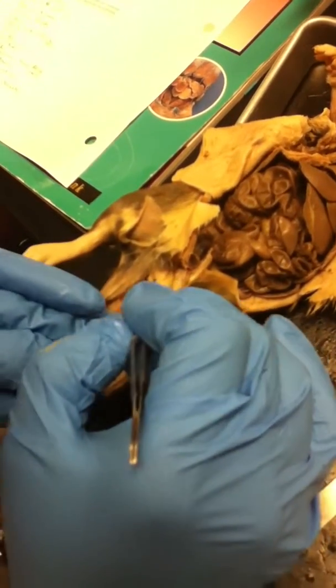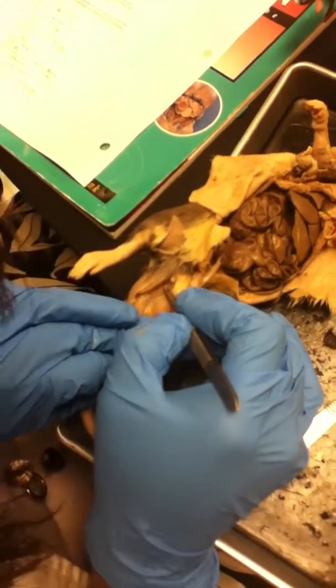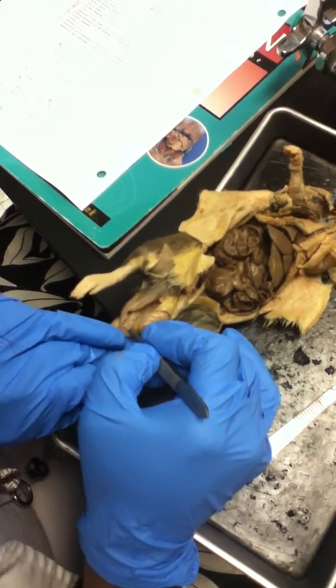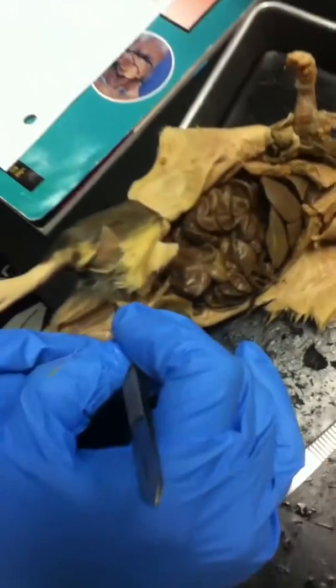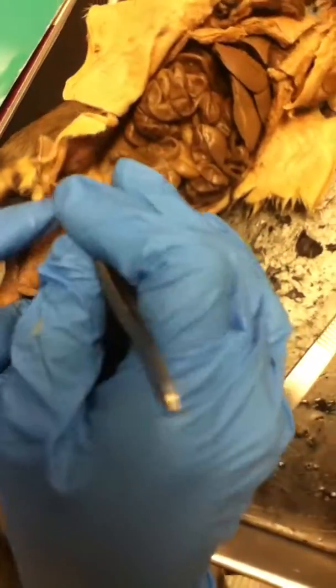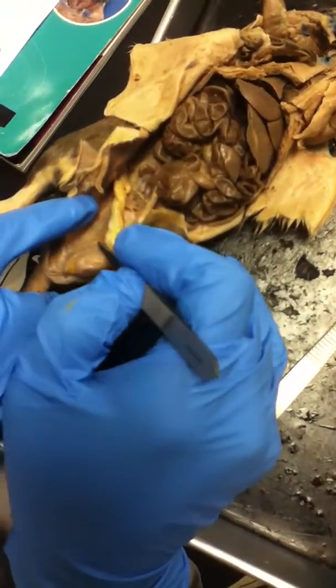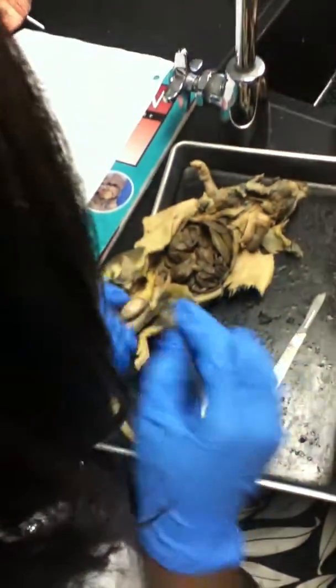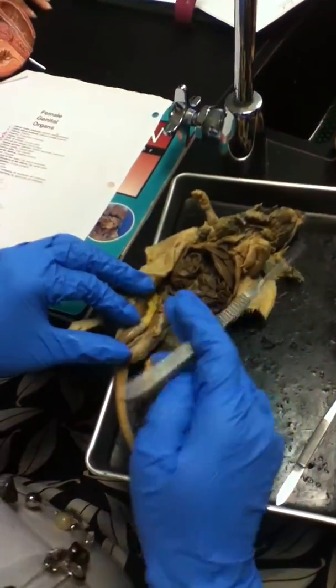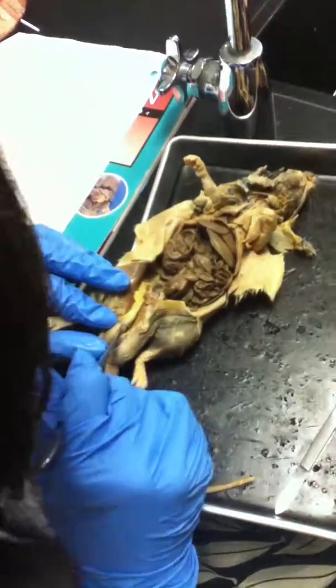Is the tail distal or proximal to the body? Oh, distal, farther away. And then this right here is the spermatic duct where it would travel. Right here. Oh, that little thin thing. Mm-hmm.